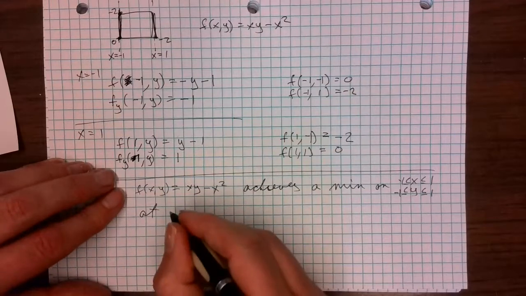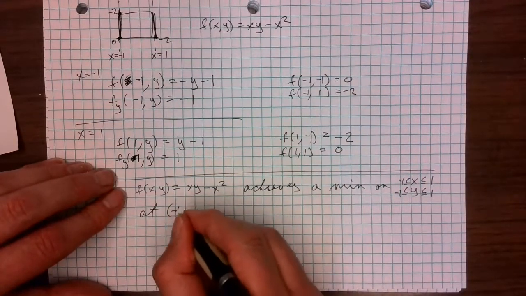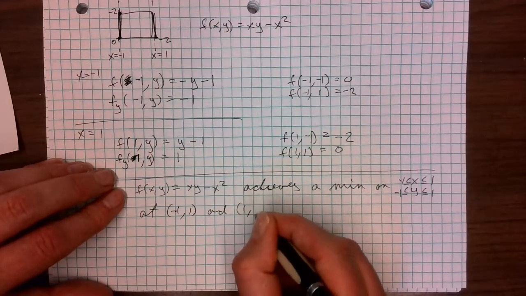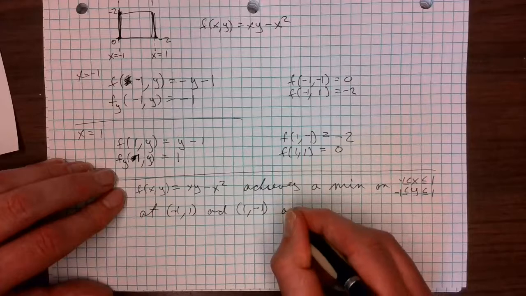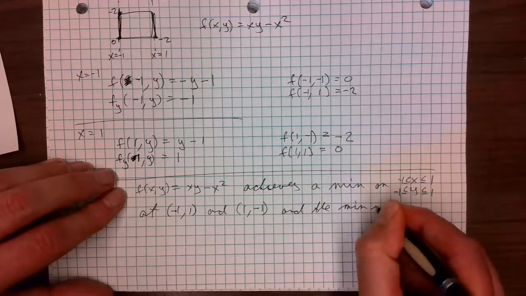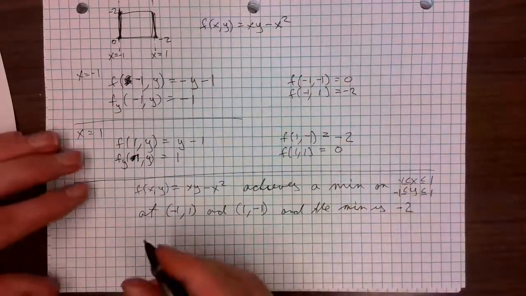Where did we achieve it? At -1, 1 and 1, -1, and the minimum is -2.